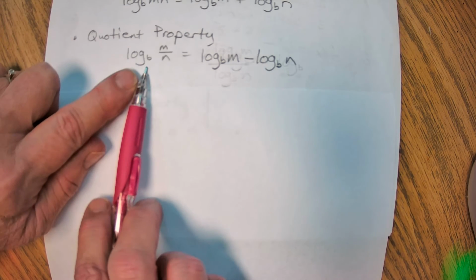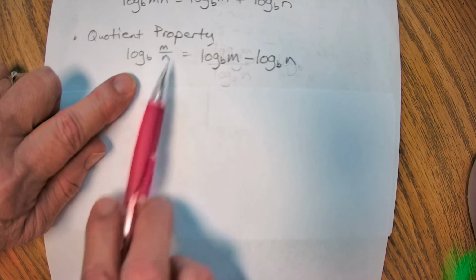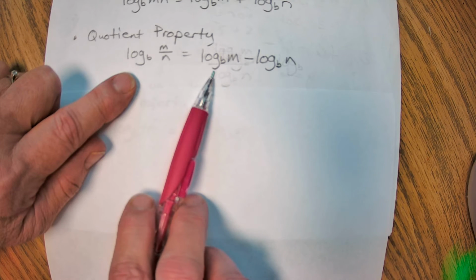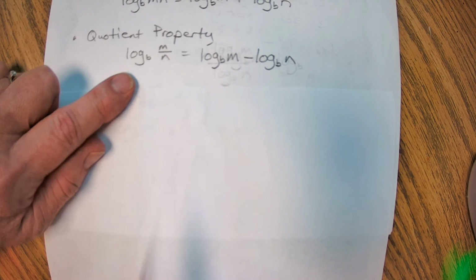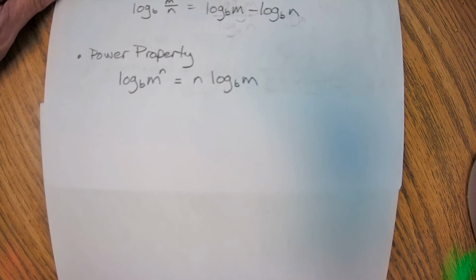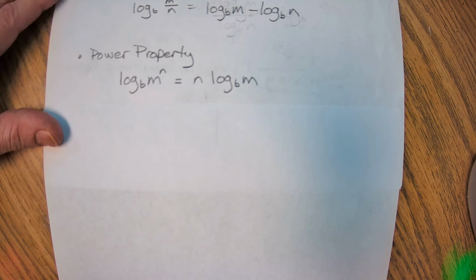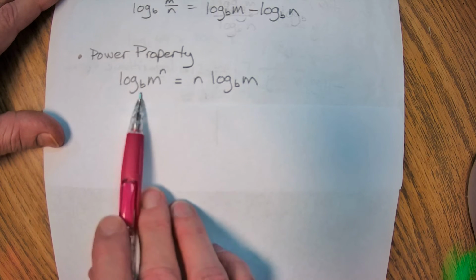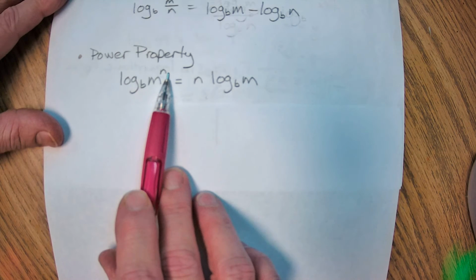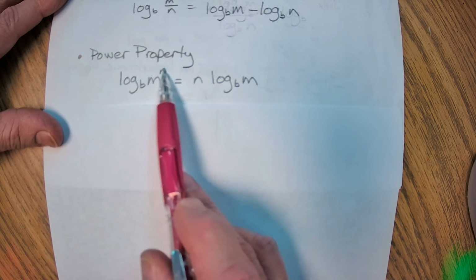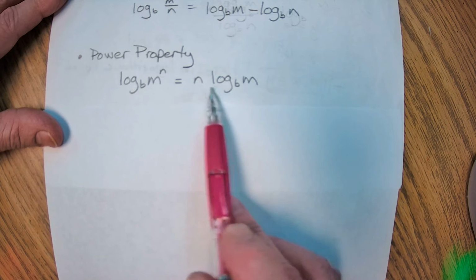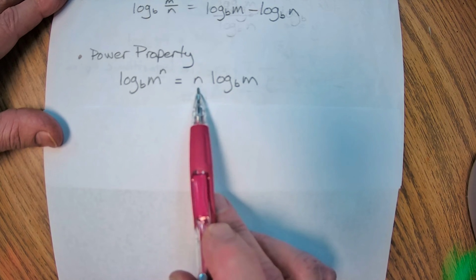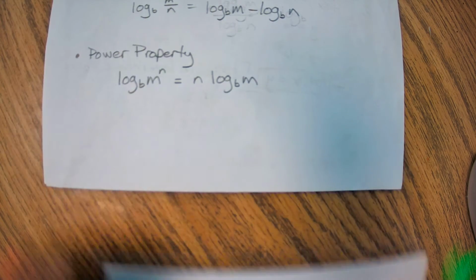The quotient property, log base b of m over n is equal to log base b of m minus log base b of the denominator, n. The power property is a little different. Log base b of m to the n is, you take that exponent and bring it out. It's now a multiplier of this part. So it becomes n times log base b of m.